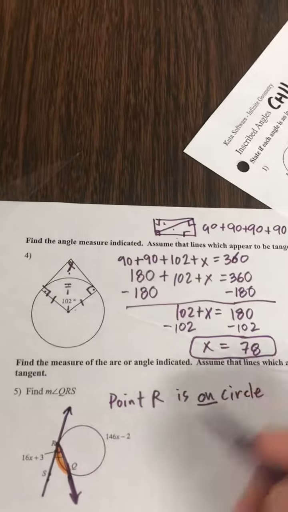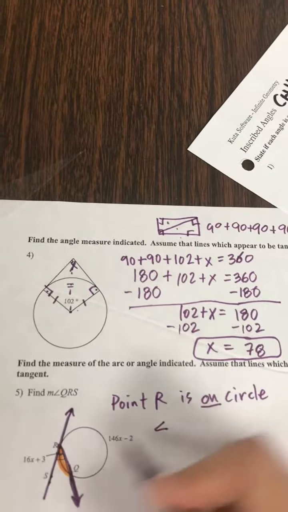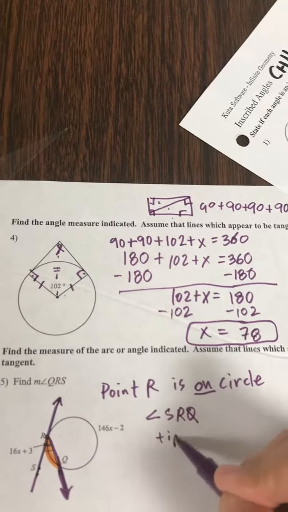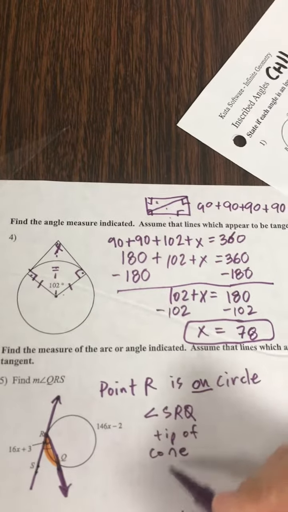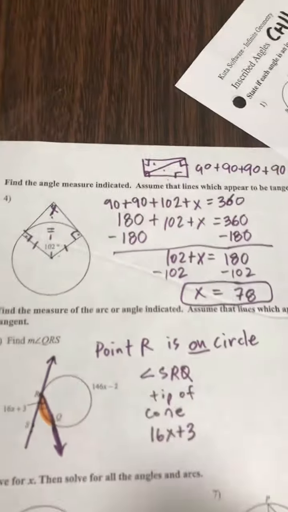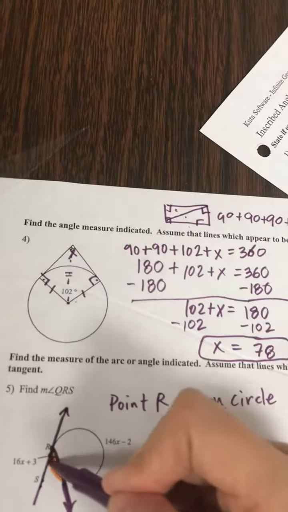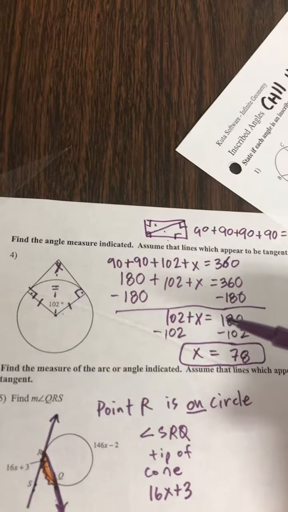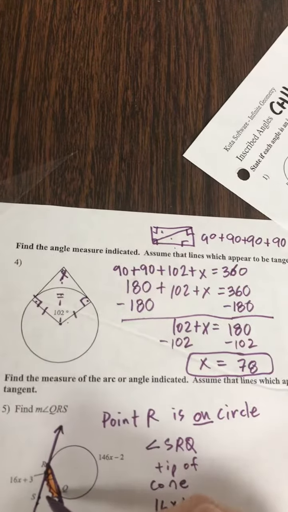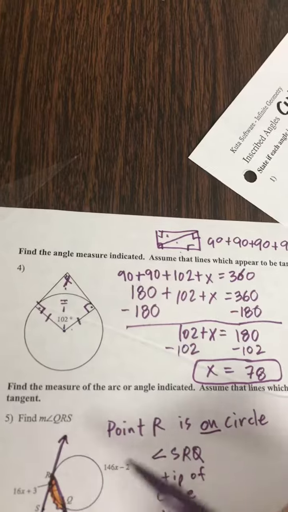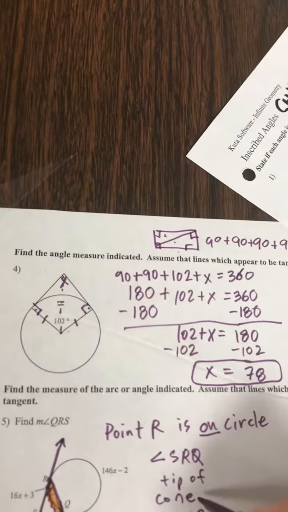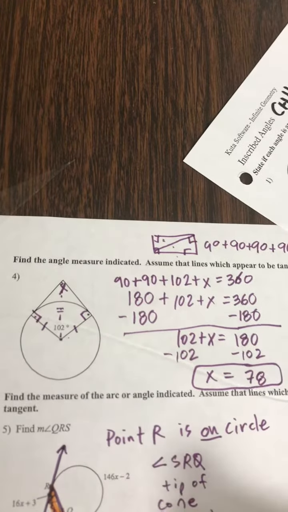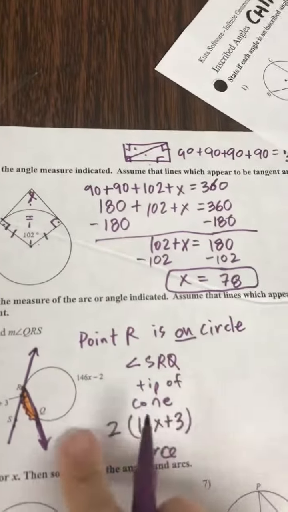That angle right there, angle R or angle SRQ, is the tip of our cone. So we know the tip of our cone is 16x plus 3. Okay, and then the snow, this snow part that's trapped by the angle is something that we don't know. But wait, we know that the tip of the cone is half the snow, so we can just double this, and that's this arc. So the equation for our arc is if we just double it.